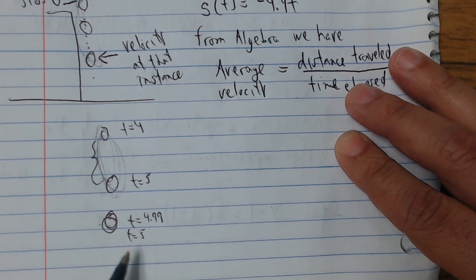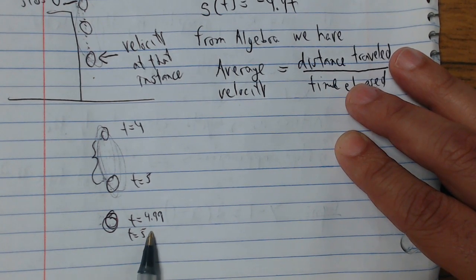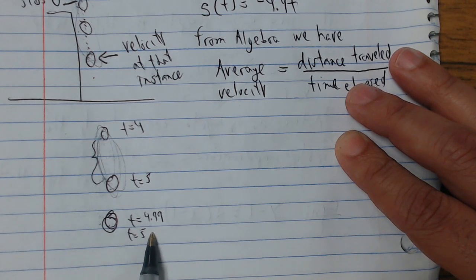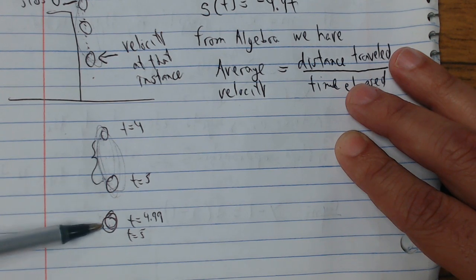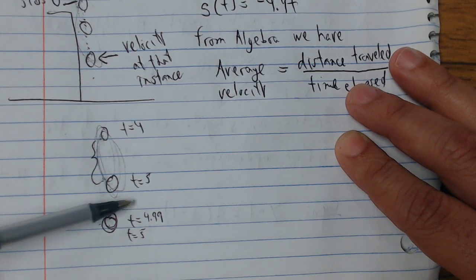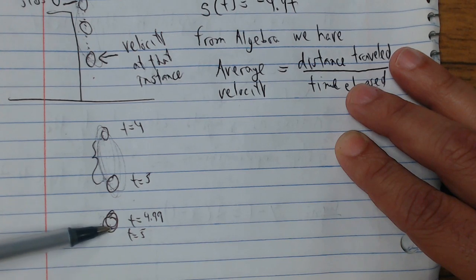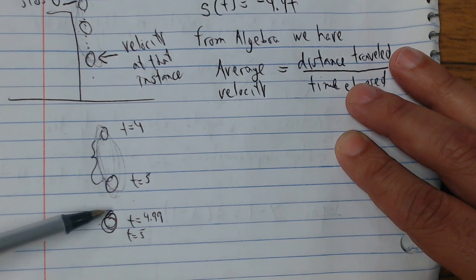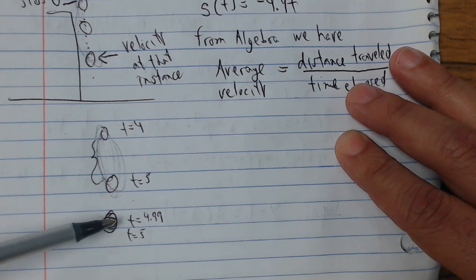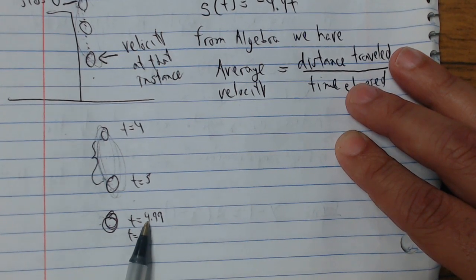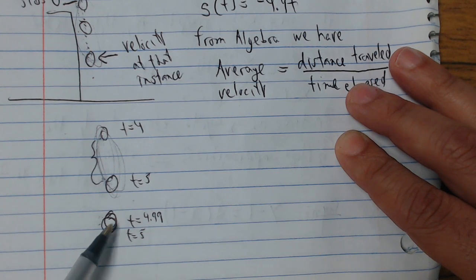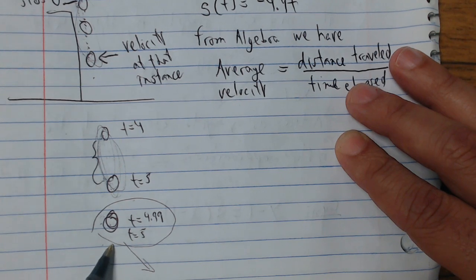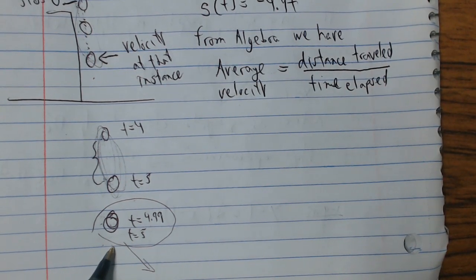So what do you notice? If I keep my time frames close to each other, the closer I stay to 5 seconds, I'll notice that the change in speed from, let's say, 4.99 to 5 seconds won't be as much as the change in speed from 4 seconds to 5 seconds. So if I could find the average velocity continuously and get as close as I can to 5, I should see that the velocity settles down to that number. And the number that it settles down to will be your instantaneous velocity.